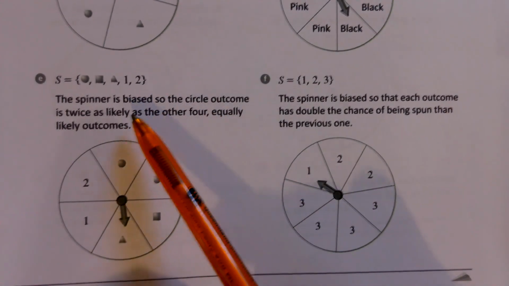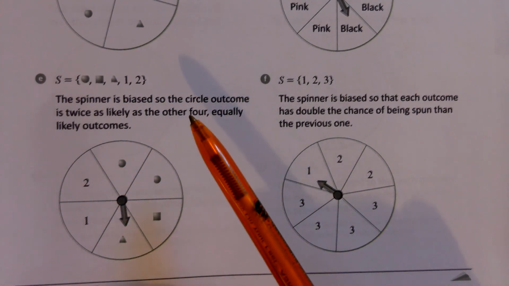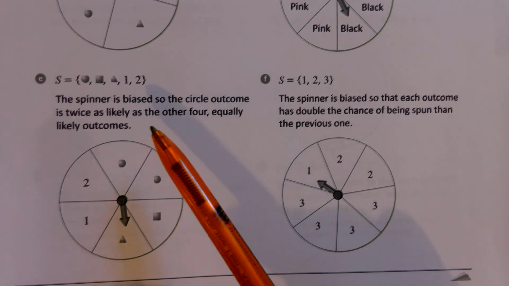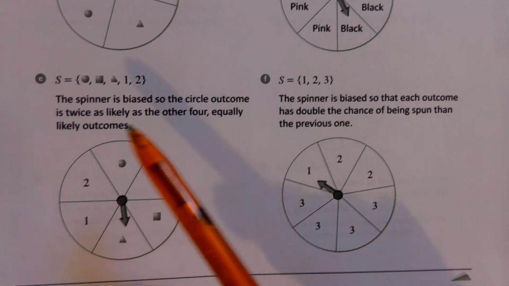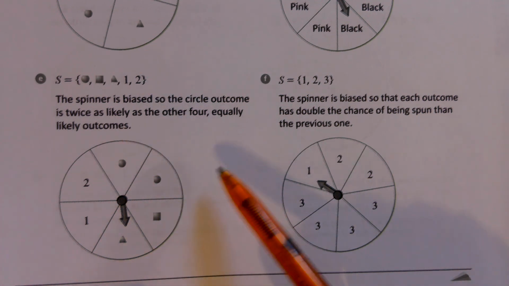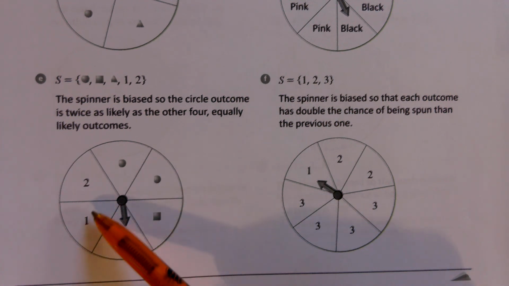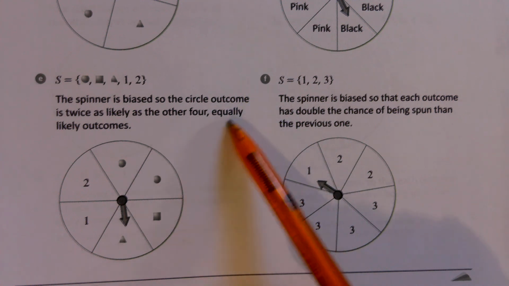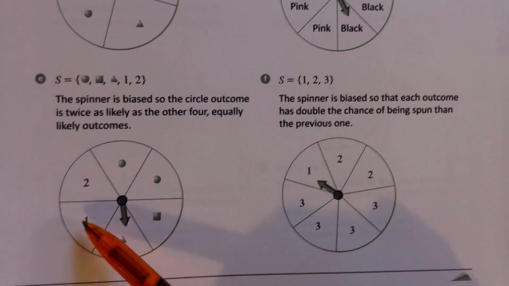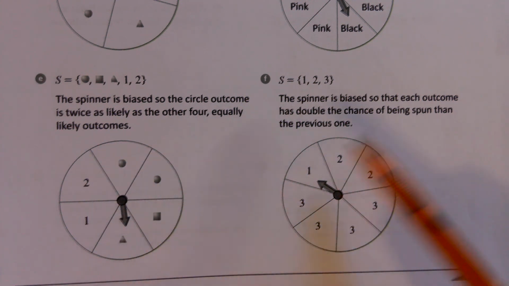It's biased, so we know there's going to be a problem here. So the circle outcome is twice as likely as the other four. We just add another circle, don't we? So you've got two of the circles and then only one of the other ones. And they need to be equally likely, so they all need to be the same size.